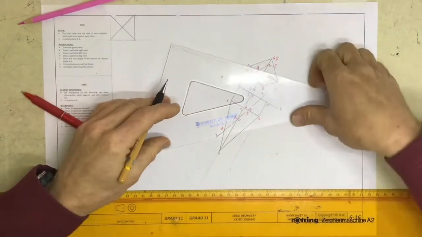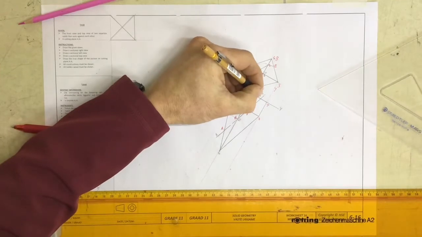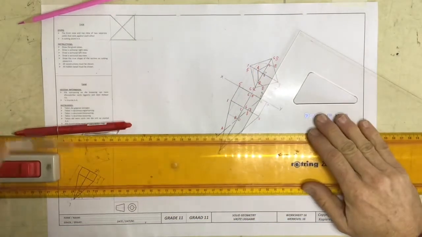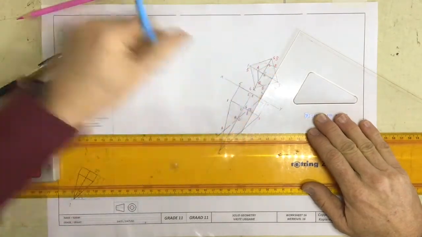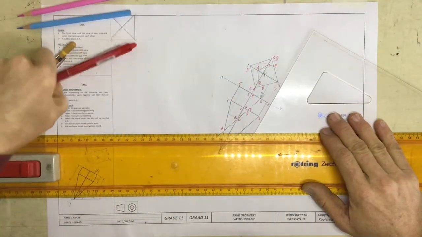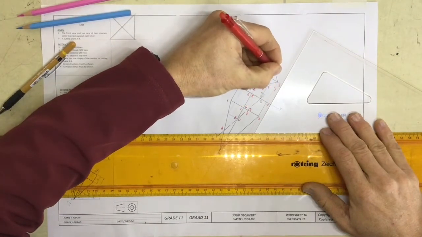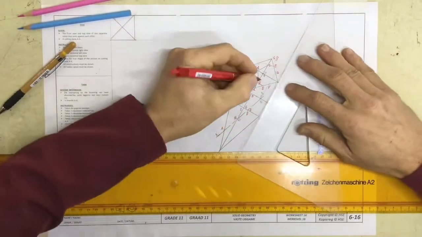Right, it also cuts through at the bottom over here, and I'm going to call that F and G. I can find those 2 points on the base over here. Take that back, and I have got point F and G over there, and I can now see what my cutting plane would look like.